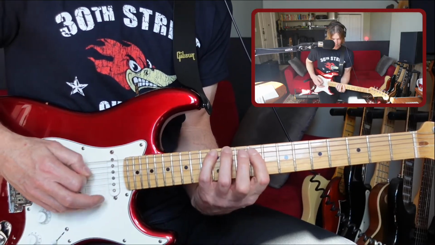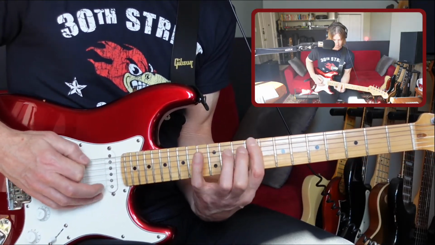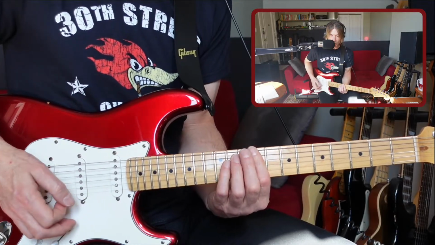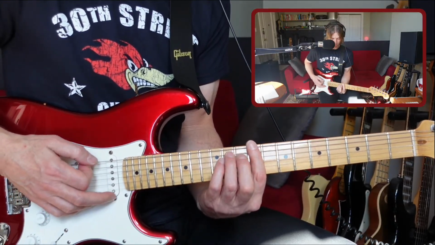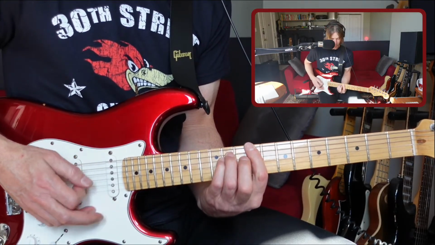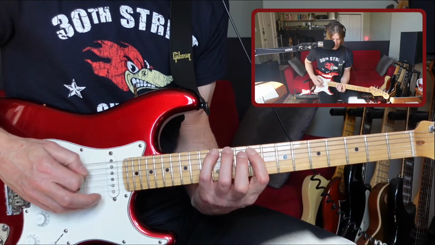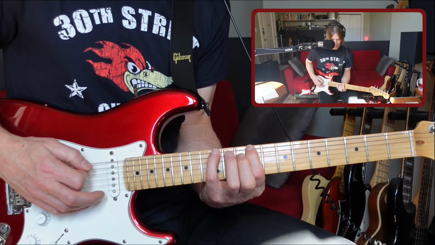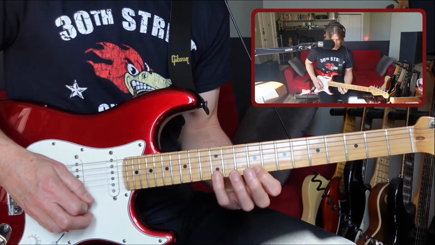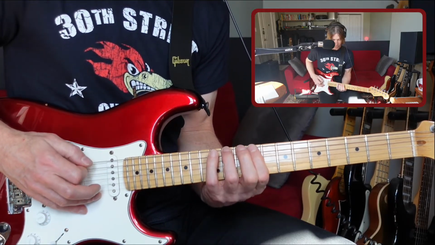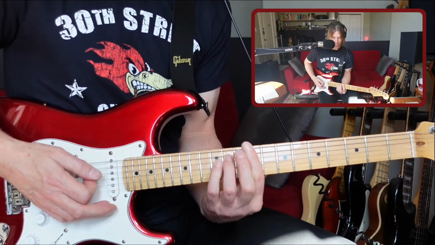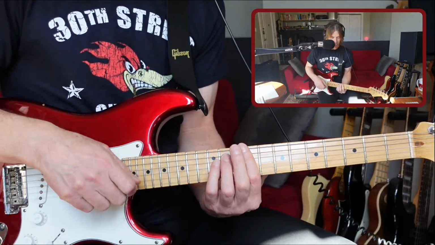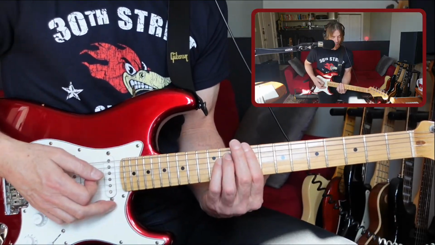If I wanted a different mode, if I wanted to play the Phrygian dominant mode over this, or harmonic minor, it's all based around these shapes right here too.